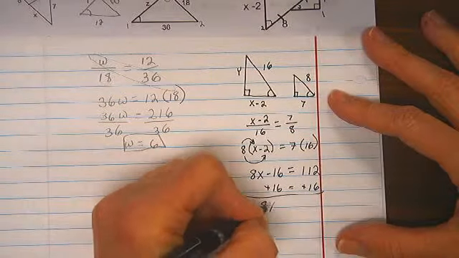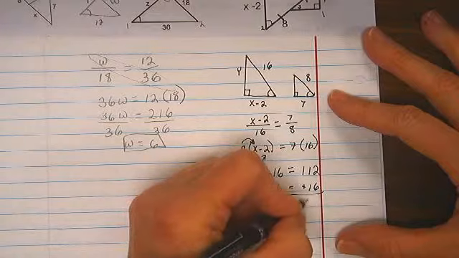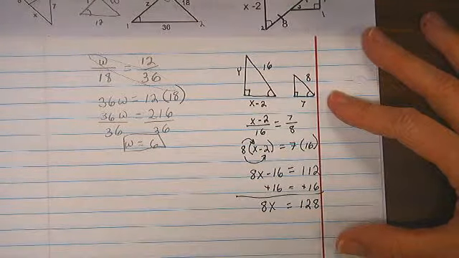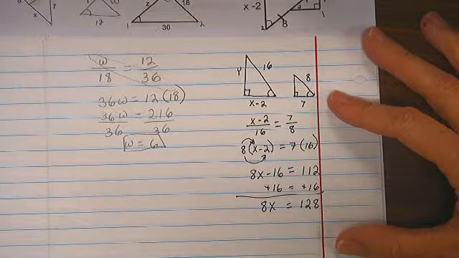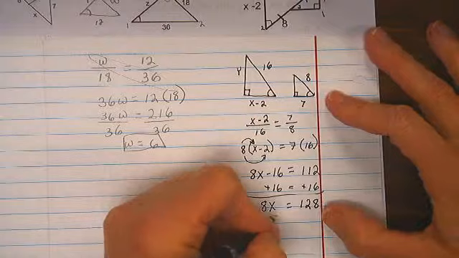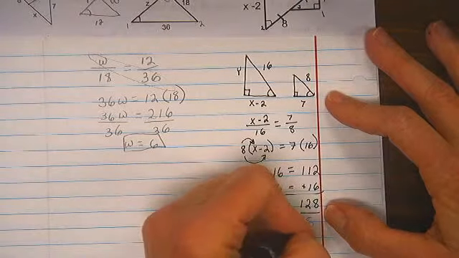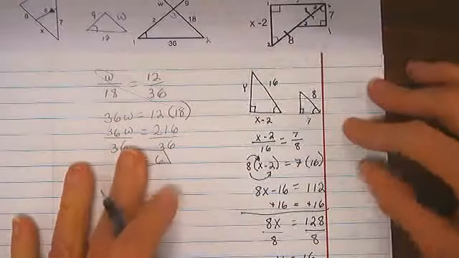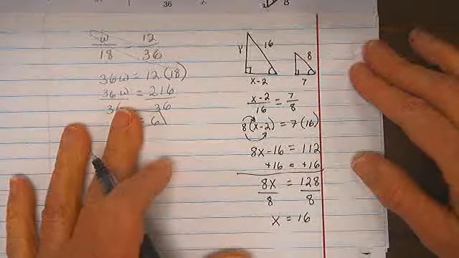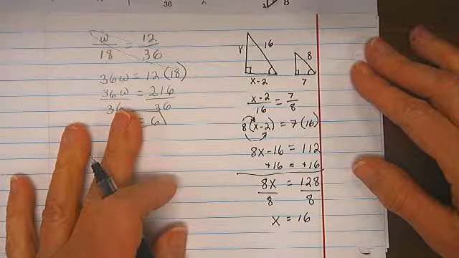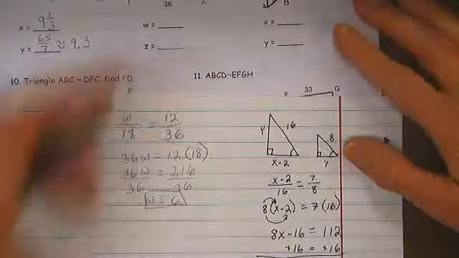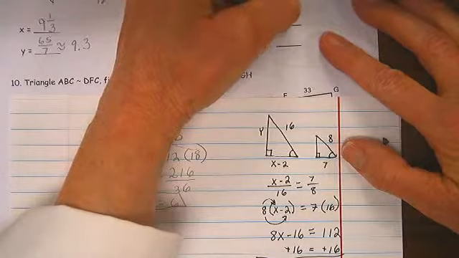That gives me 8x is equal to 128. 128 divided by 8 is 16. Got that? Freeze it if you need to. Pause it if you need to. X is equal to 16.